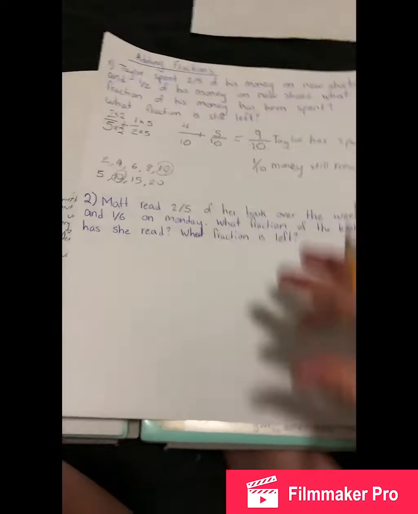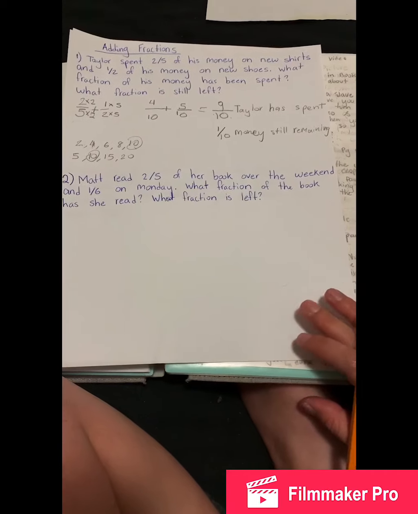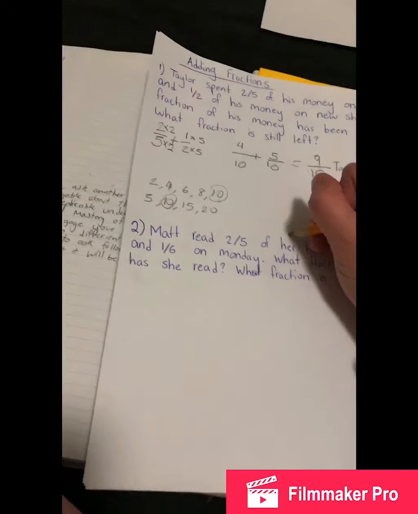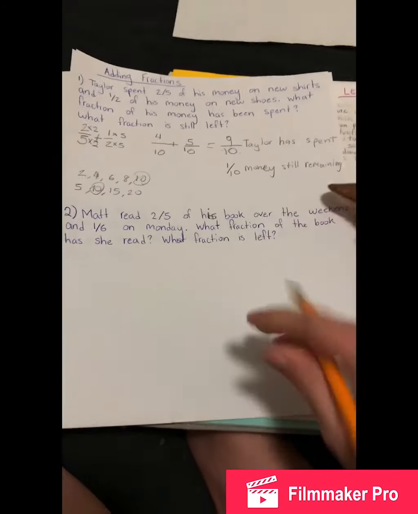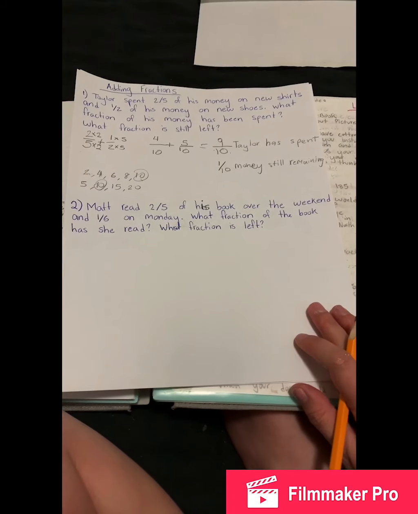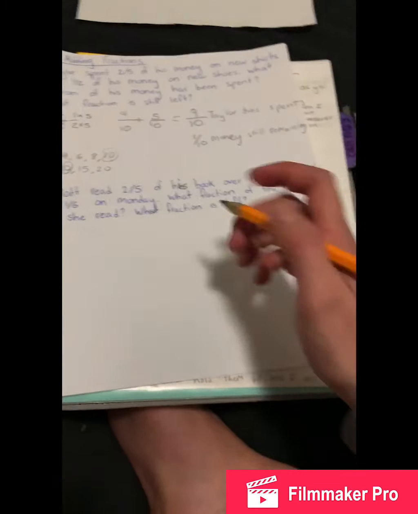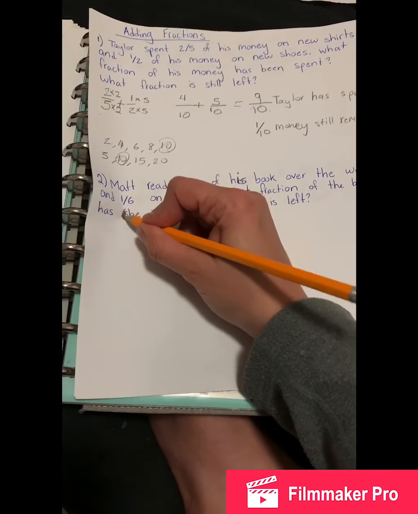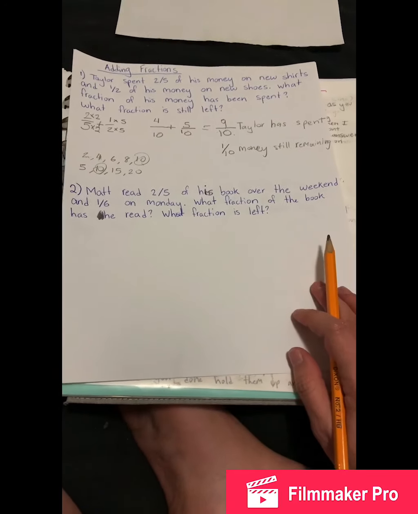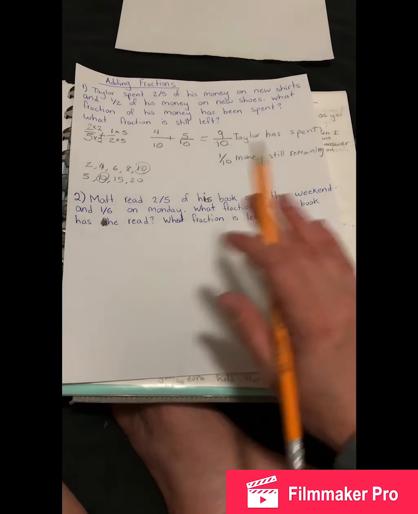So number 2, we have Matt read 2/5 of her book. Oh, that's supposed to be his. Matt read 2/5 of his book over the weekend and 1/6 on Monday. What fraction of the book has he read? So, and also what fraction is left. So we want to know what total fraction has he read?